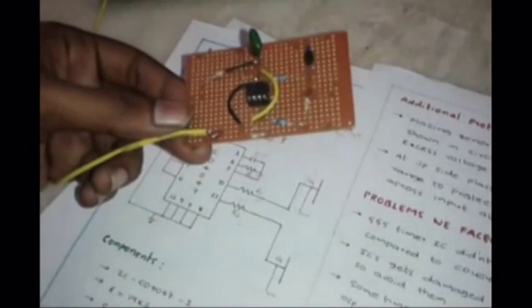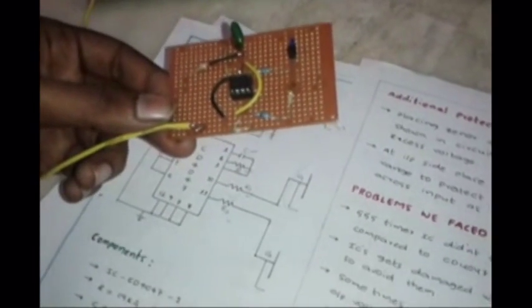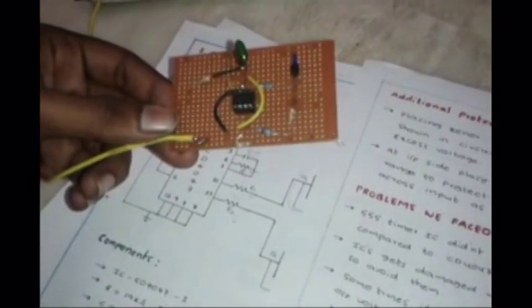You may get the 230 volts output across the transformer, but the problem we faced is that we were not getting the required current to drive all these equipments, 3 bulbs and a fan. So it's not preferred. It's better to use the CD4047.